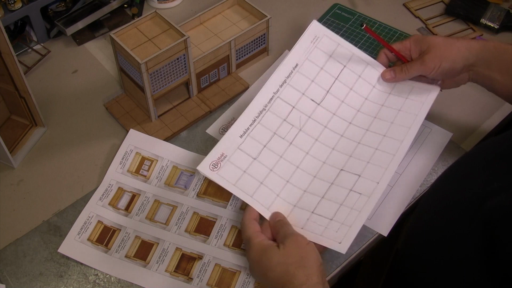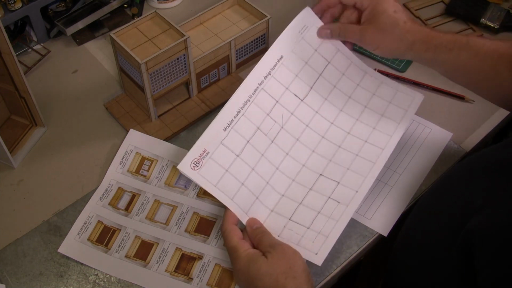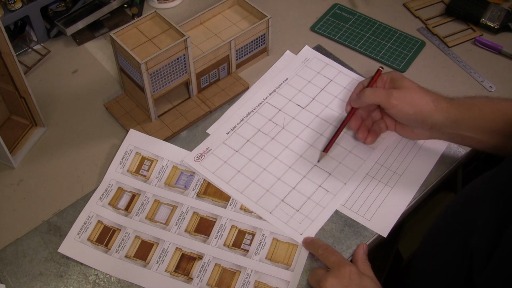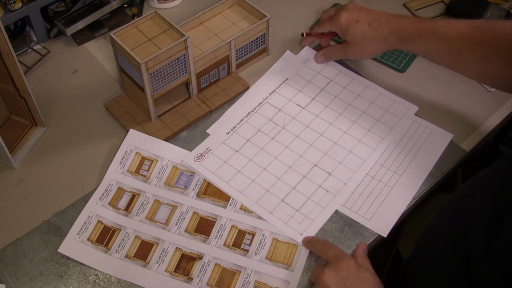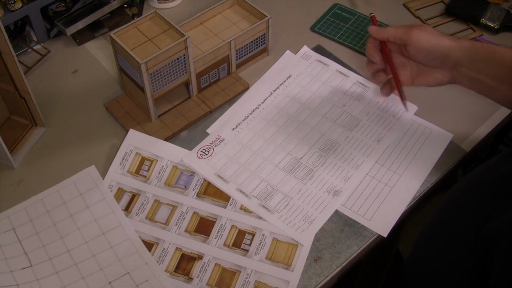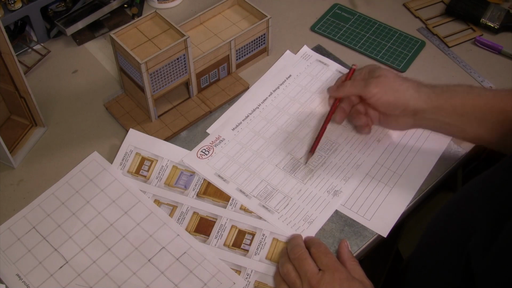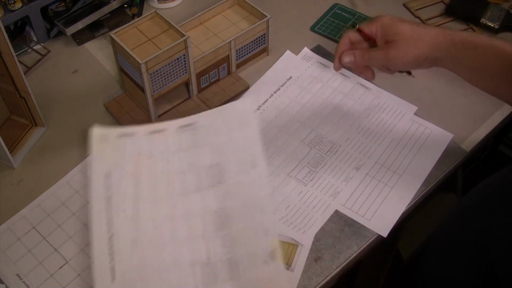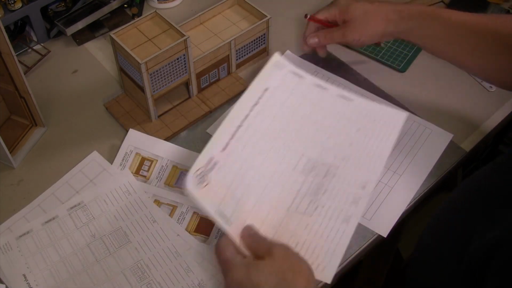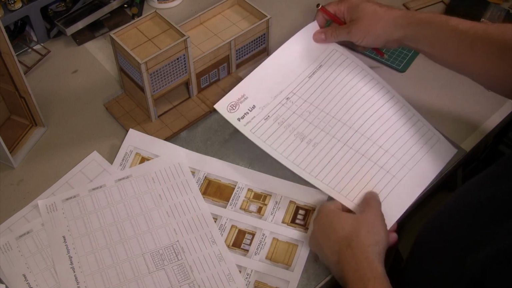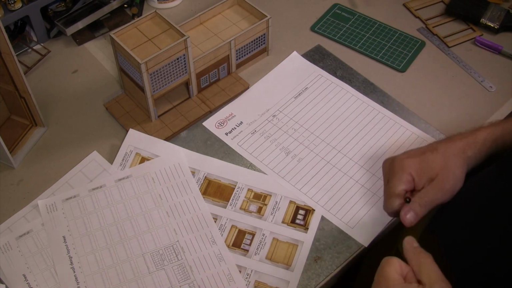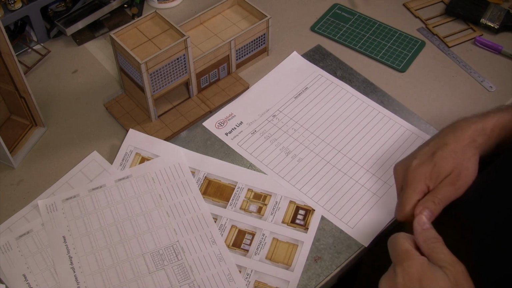Okay, so there you have it. We have our floor plan marked out with the area that we've got to work within, the building size and the platform. We have each of the walls, the end walls and the facing wall and the rear wall, and of course the list of parts that we need. So all you need to do next is get the parts and start your building.